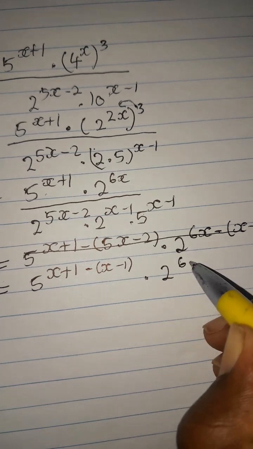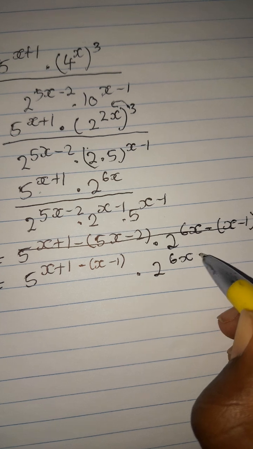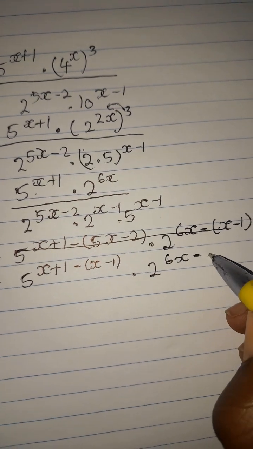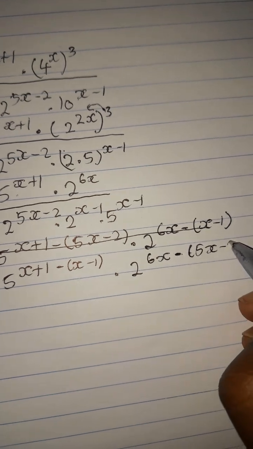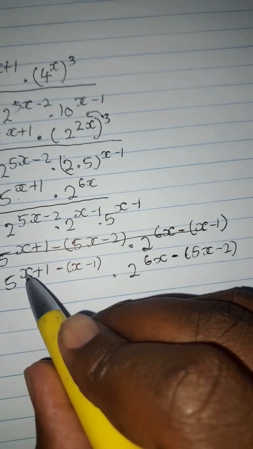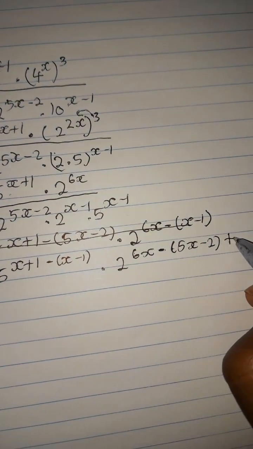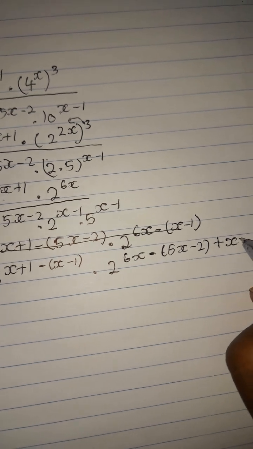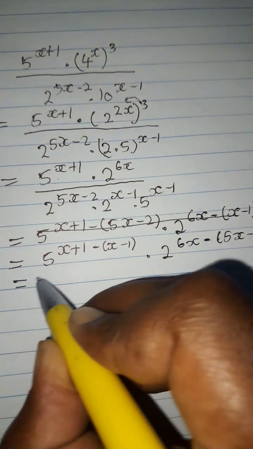We have 2 to the power of 6x subtracted by this, right? So that will be 6x minus 5x minus 2. Since the bases are the same here, we could add that by x minus 1, right? So let's work it out here.